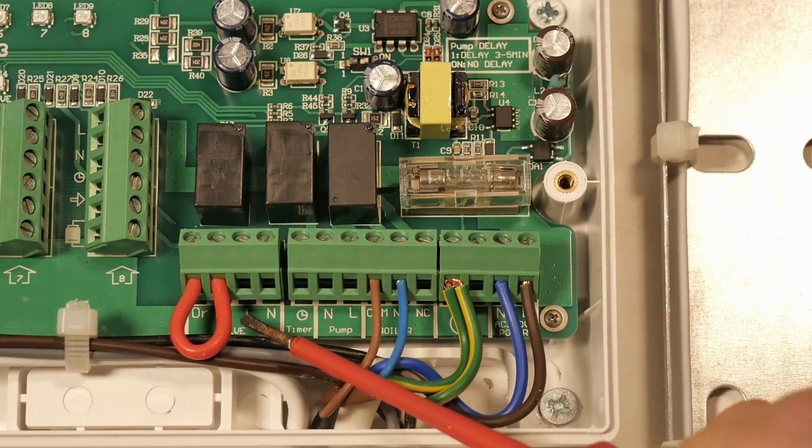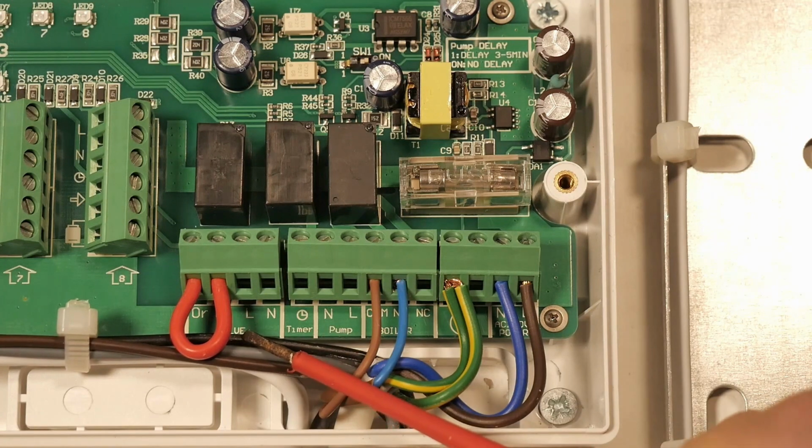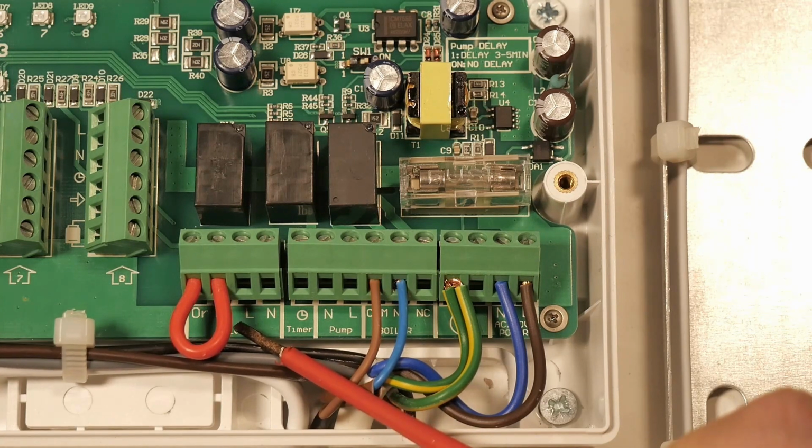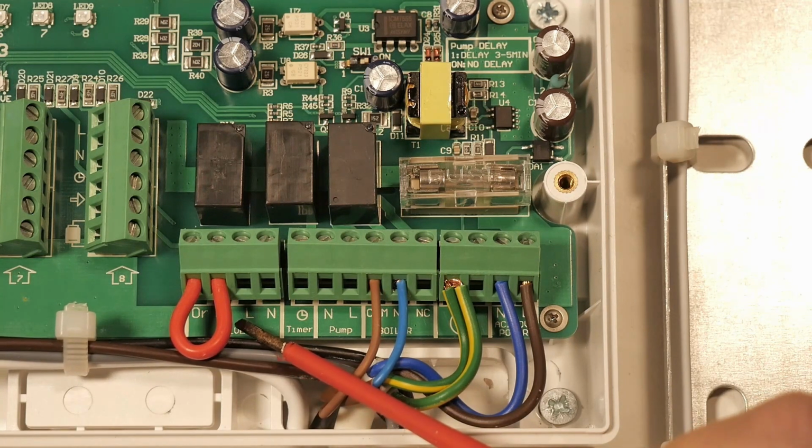You've also finally got your connections here for a zone valve if you wish to have a zone valve before your manifold. For example, if you're connecting this to an additional boiler system and you want to isolate and zone off the underfloor completely.